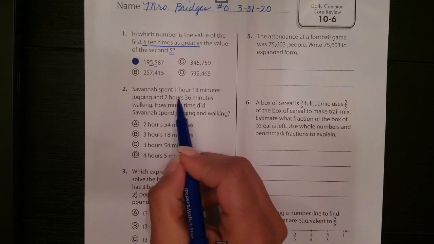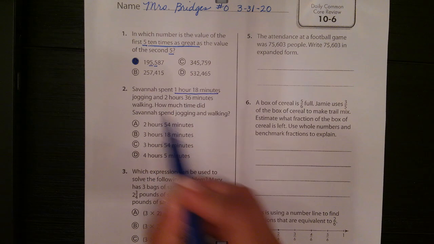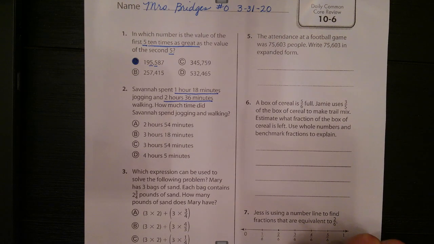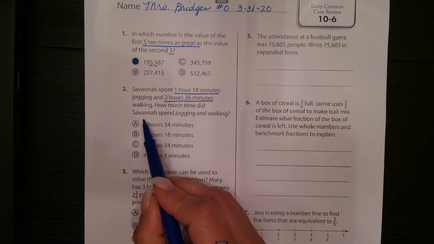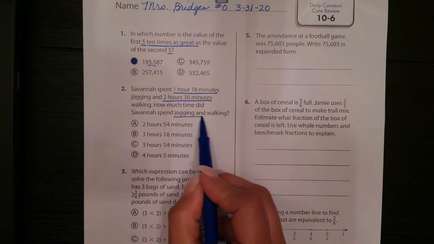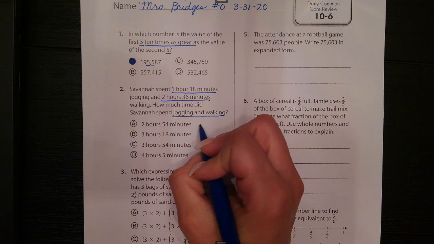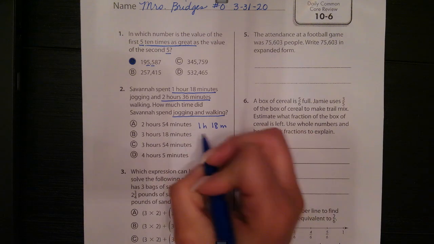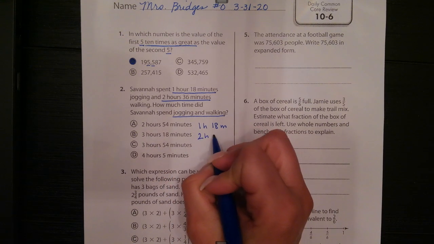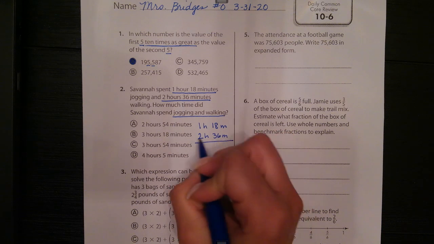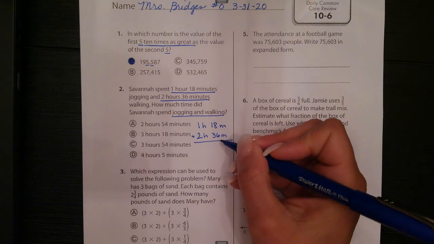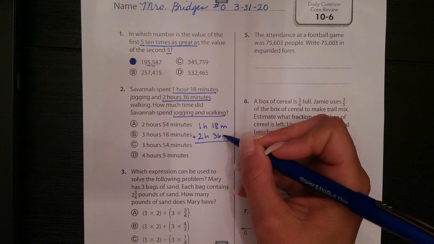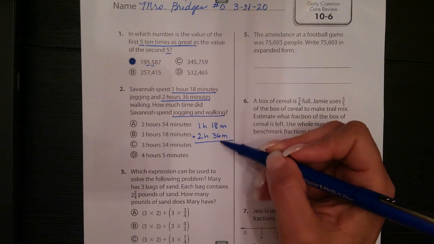Number 2 says Savannah spent 1 hour, 18 minutes jogging and 2 hours, 36 minutes walking. Wow, that's a lot of time exercising. How much time did Savannah spend jogging and walking? So we're going to be adding up. For jogging, it was 1 hour and 18 minutes. And for walking, it was 2 hours and 36 minutes. So first, we're going to add up the minutes and see if it goes over 60, then we'll convert whatever's over 60 into hours because we know there's 60 minutes in an hour. But if not, we'll just keep it as minutes.